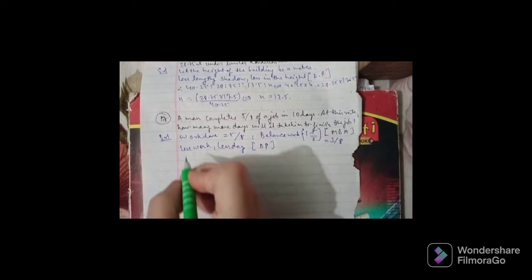Let the required number of days be x here.